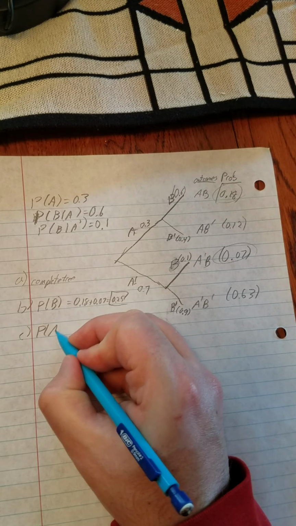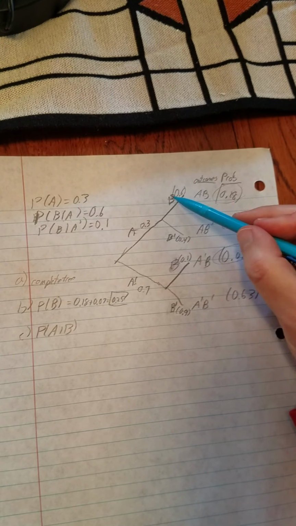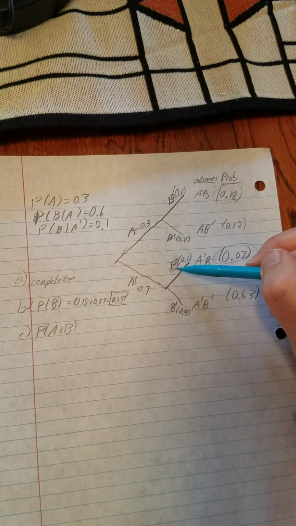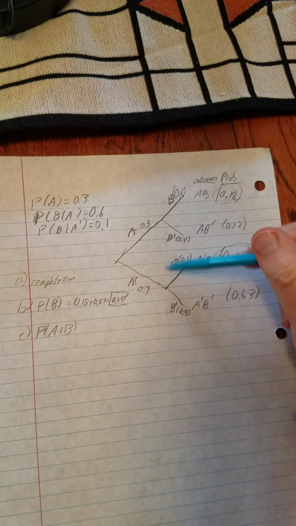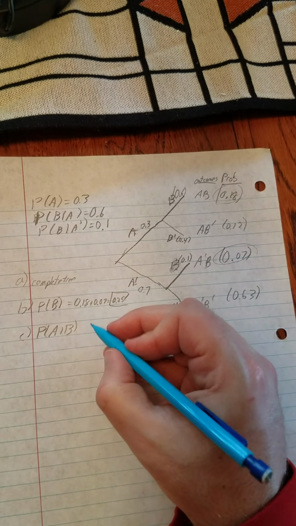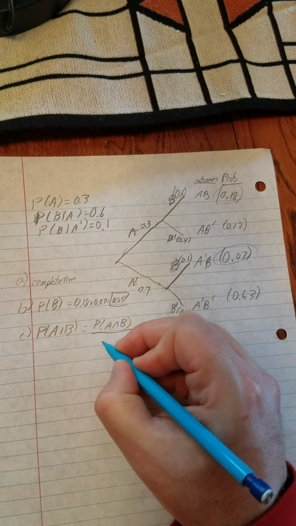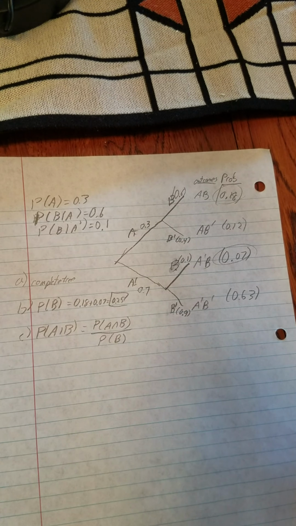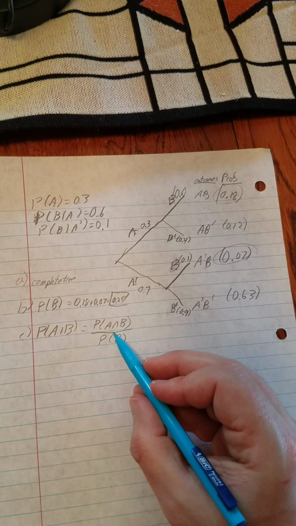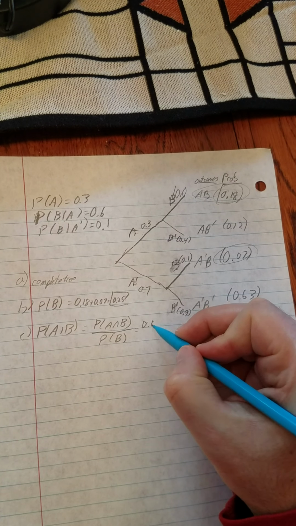And then the last problem, which is a little bit harder, probability of A given B. Now, this one we're working backwards, so you can't just grab the answer like, oh, it's 0.3 because here's another B. You can't really just grab it from the tree diagram. We actually have to use our formula, which is the probability of A and B over the probability of B. The probability of A and B is right here, 0.18.